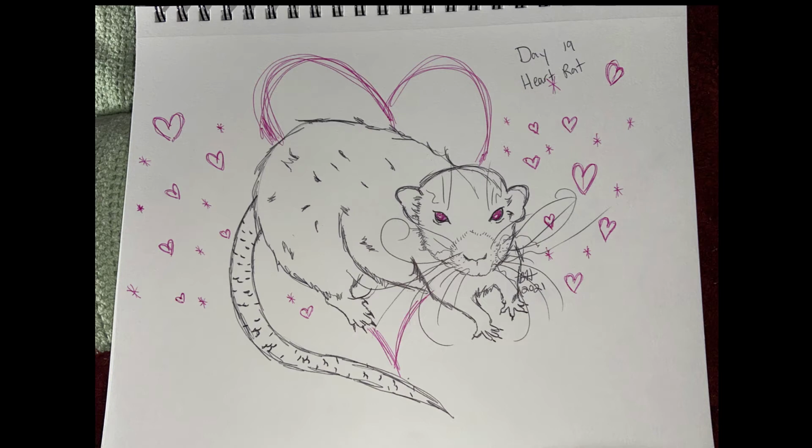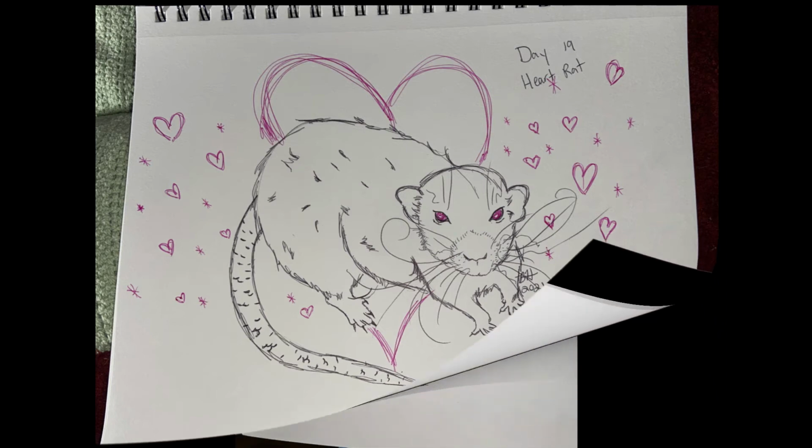So this one is Marshy. Marshy is a teddy rex. You've probably seen him many times on my channel. He has the softest, most cloud-like fluffy fur, and he's also a Siamese, which was kind of difficult to get across with one color. And then I just had to put the big hearts in the background for visual interest because he is my heart rat.